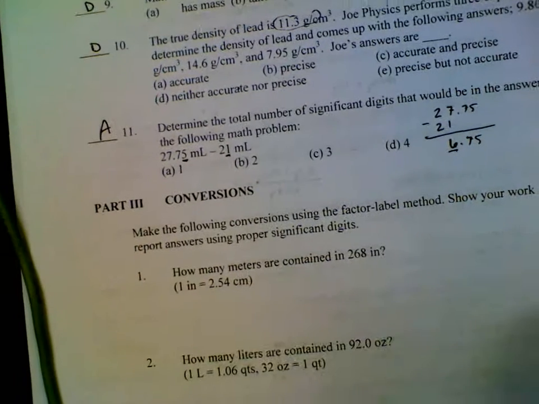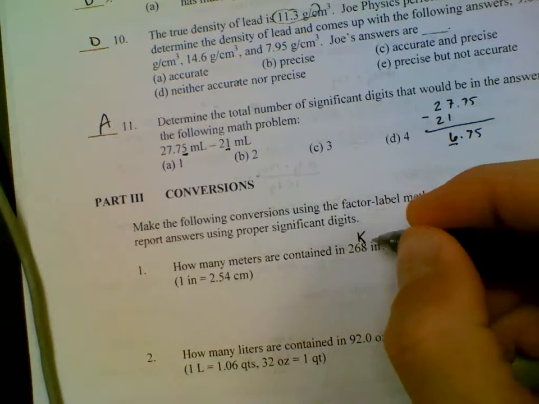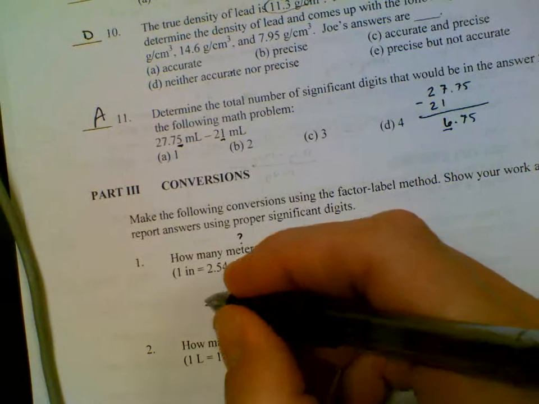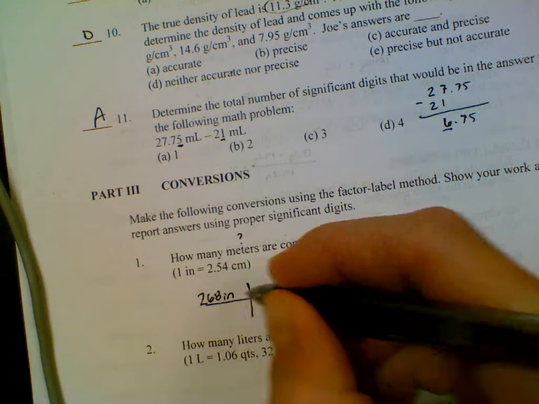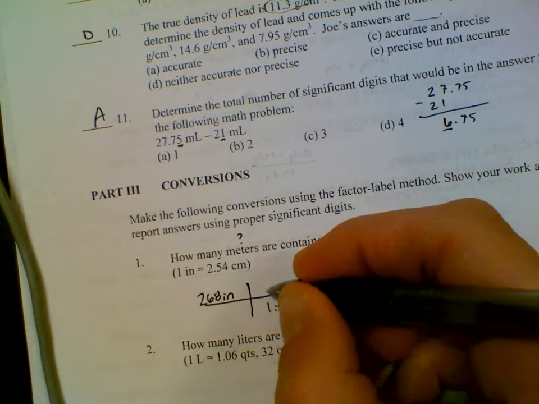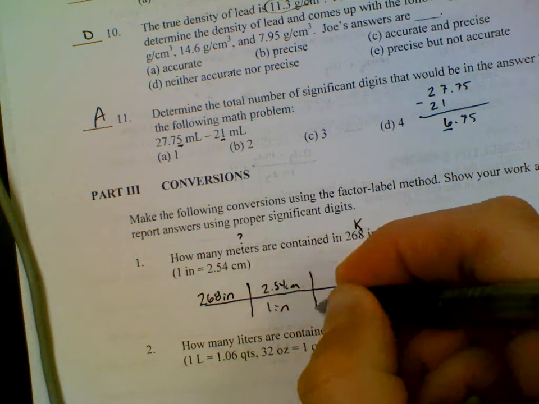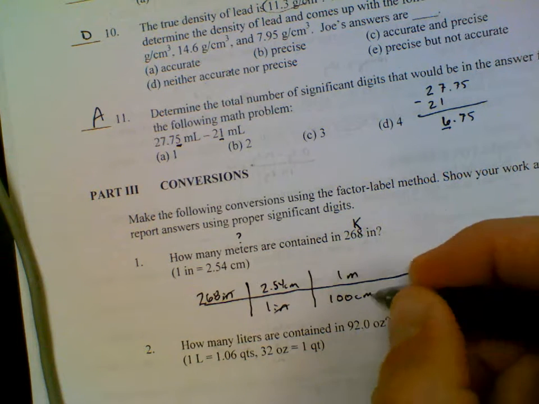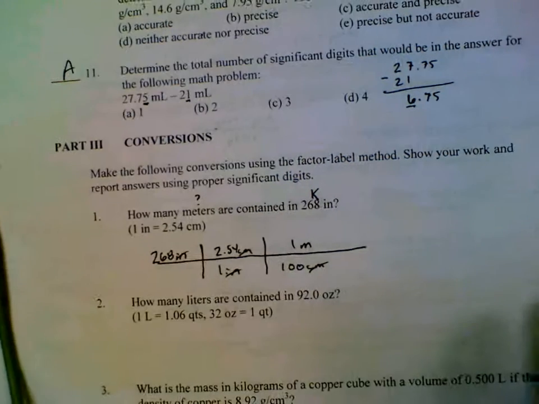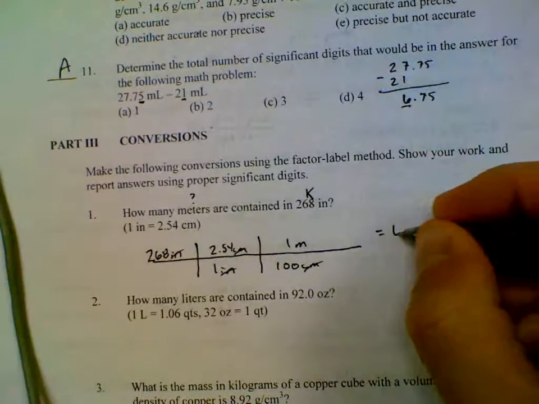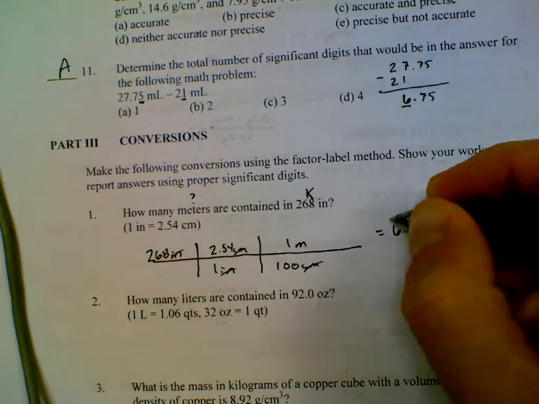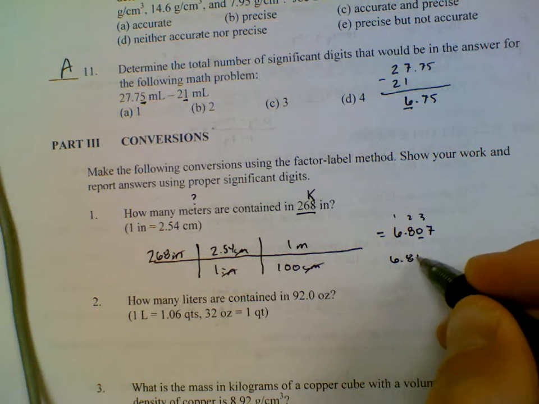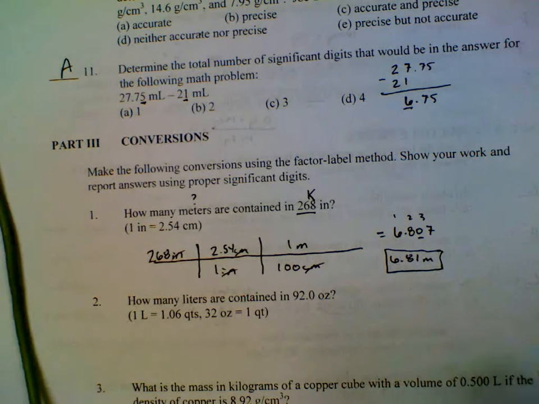Problem number 1 for part 3. We know the 268, so we're going to write a K above that, question mark meters. 268 inches. 1 inch is equal to 2.54 centimeters. Inches can cross off. There are 100 centimeters in 1 meter. Our calculator gives us 6.807. 1, 2, 3 sig figs. 3 sig figs coming from right here. So 6.81 meters is the final answer to this question.